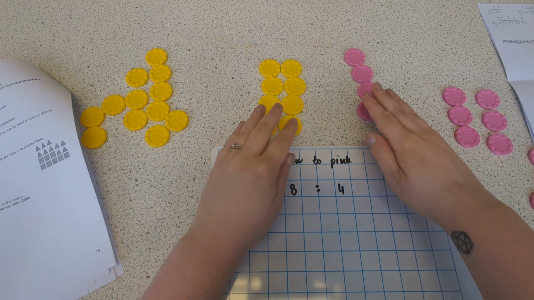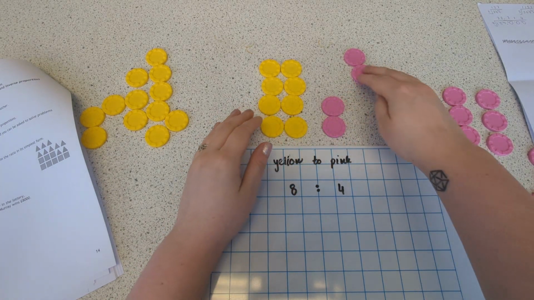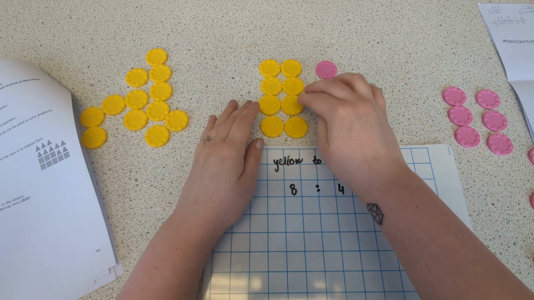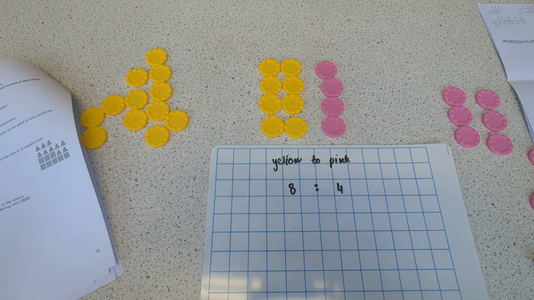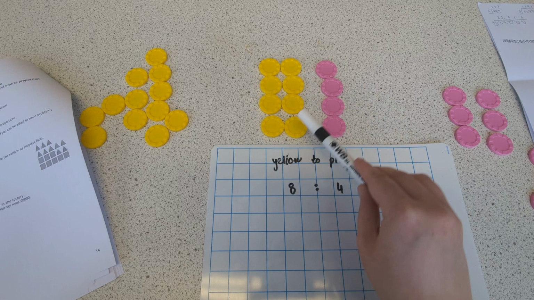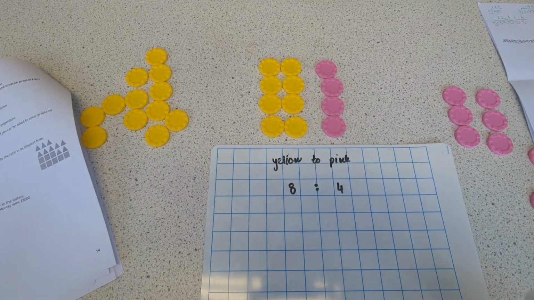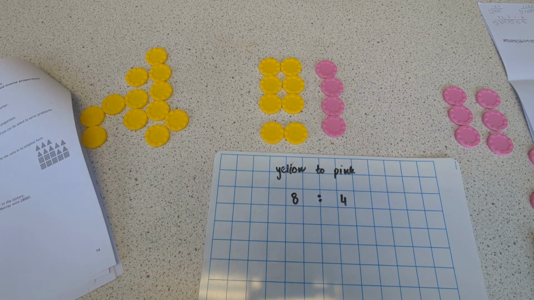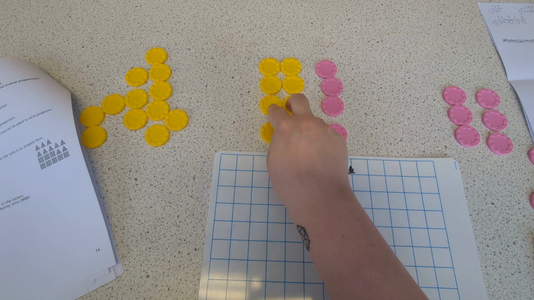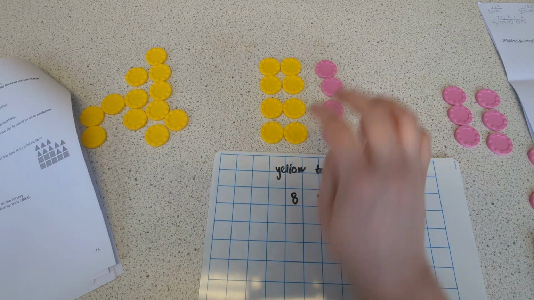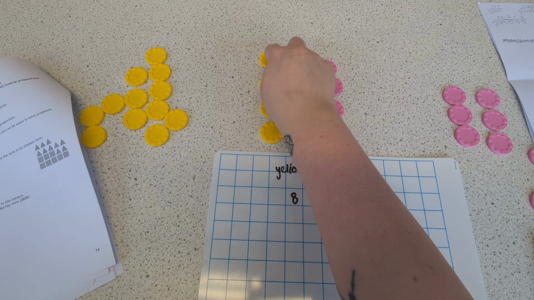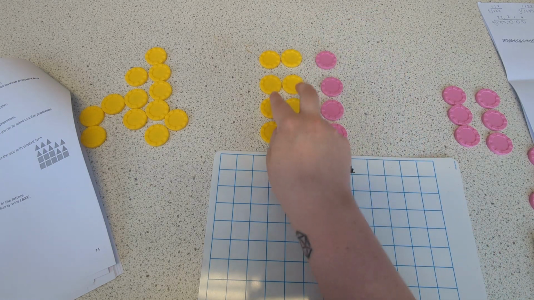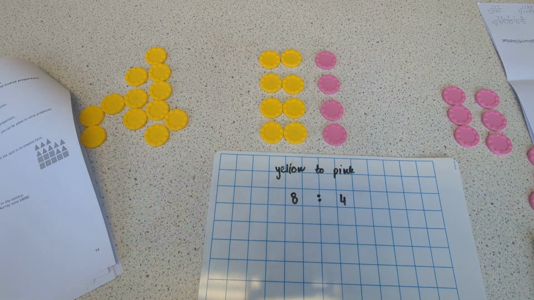But if I line these up so we can kind of visually see what I'm talking about here. Yes, I have a total of 8 counters and I have a total of 4 counters, but can you also see that, well, for every 2 yellow counters, I have 1 pink counter. For these 2 yellow counters, I have 1 pink counter. For these 2 yellow counters, I have 1 pink counter. For these 2 yellow counters, I have 1 pink counter.